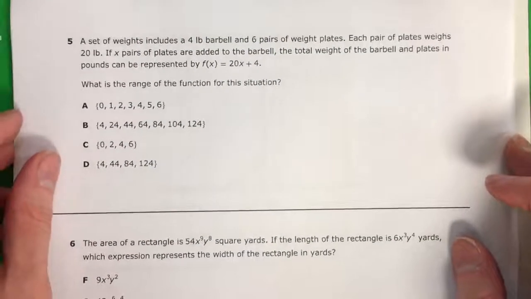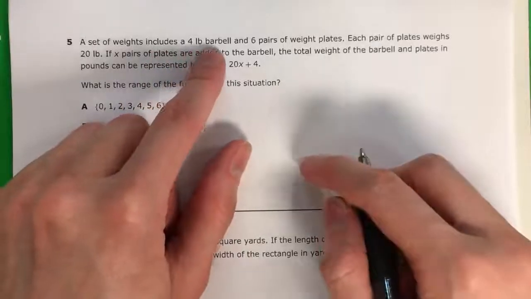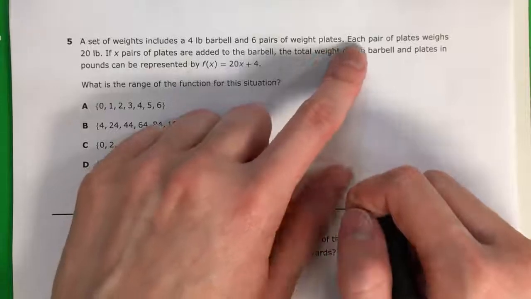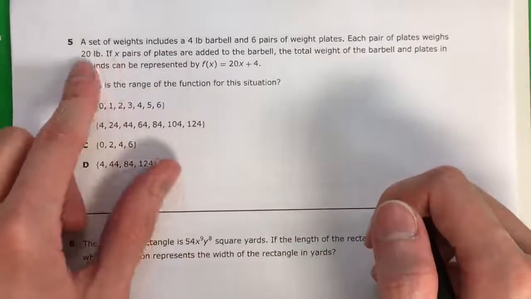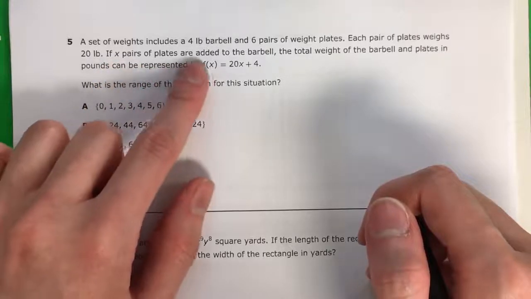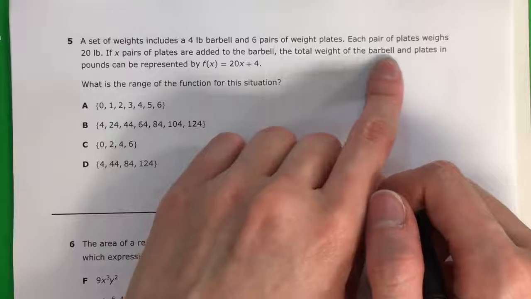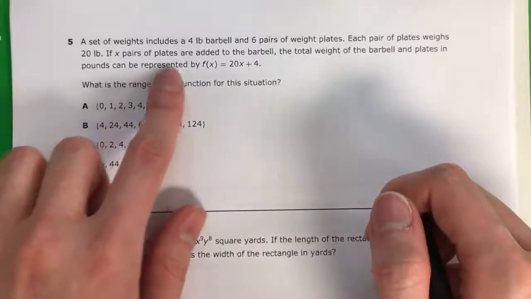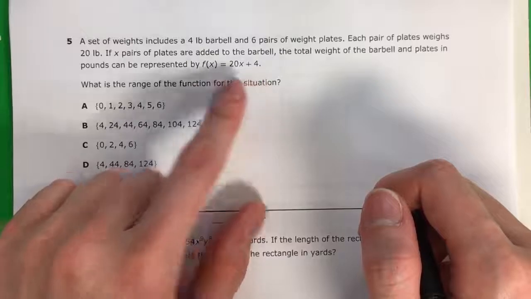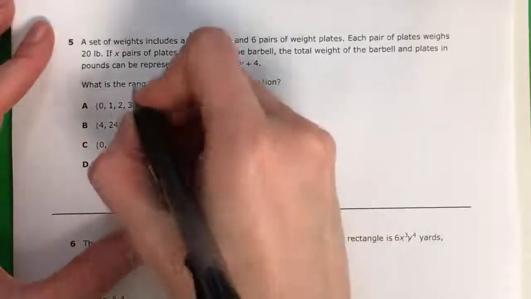Number 5. A set of weights includes a 4-pound barbell and 6 pairs of weight plates. Each pair of plates weighs 20 pounds. If X pairs of plates are added to the barbell, the total weight of the barbell and plates in pounds can be represented by f of x equals 20x plus 4. What is the range of the function for this situation?